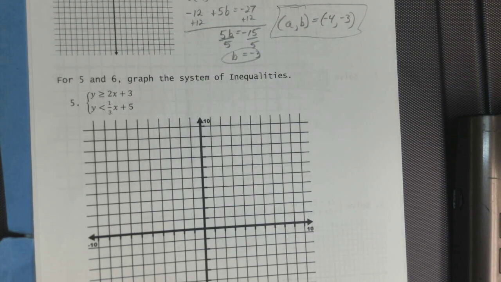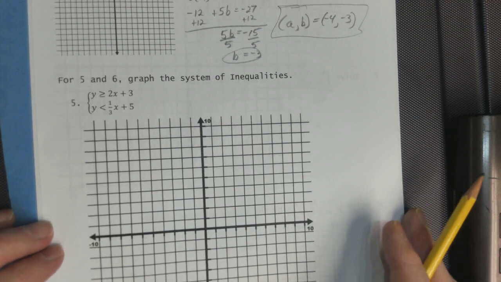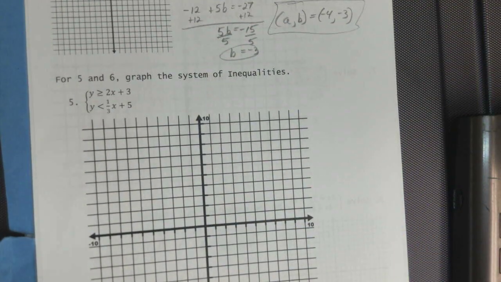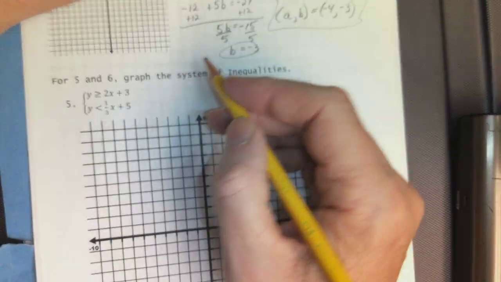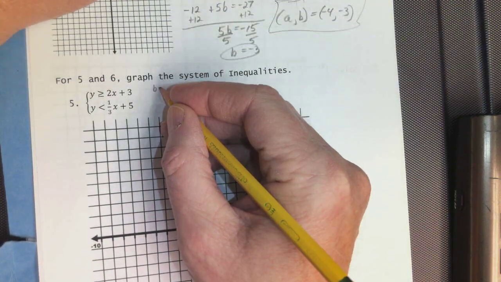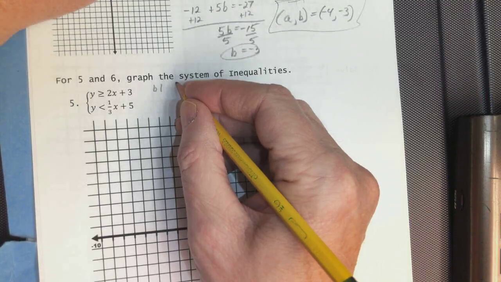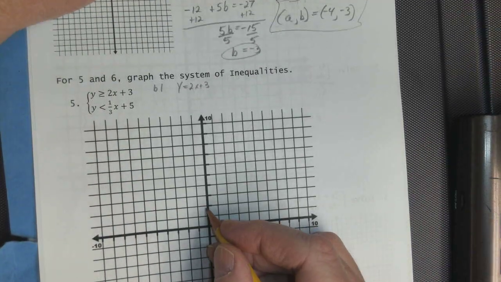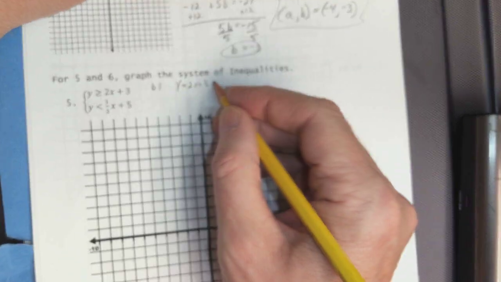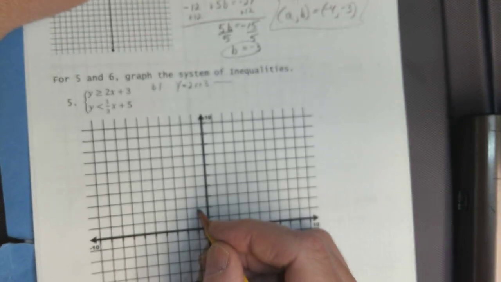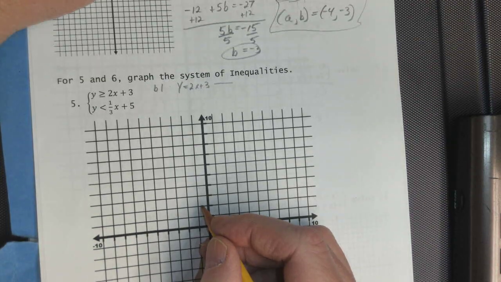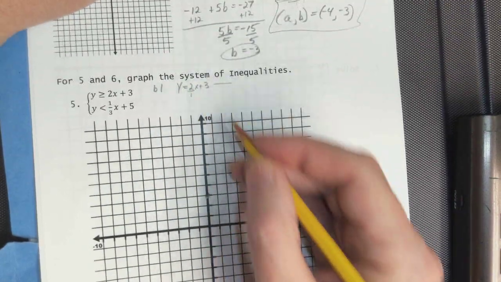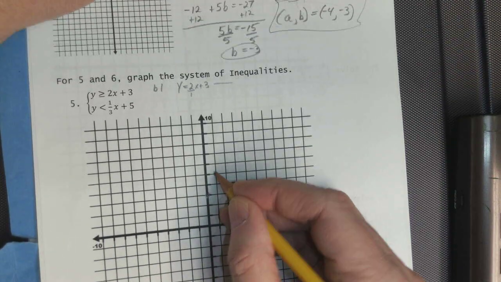Okay, this is the graph and shade problem here. And I think I have another just to practice. y is greater than or equal to 2x plus 3. So my boundary line is y equals 2x plus 3, and that's in slope-intercept form. I'm going to do a solid boundary line for that one. And here's 3. Slope is 2 over 1, up 2 over 1.